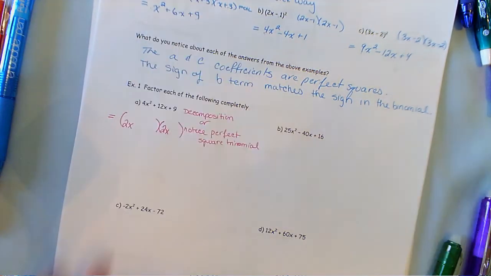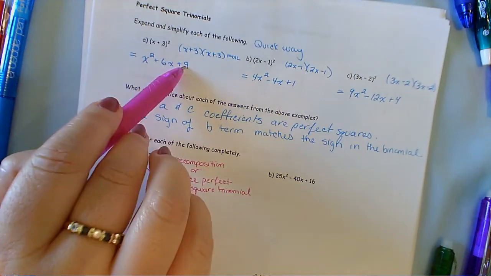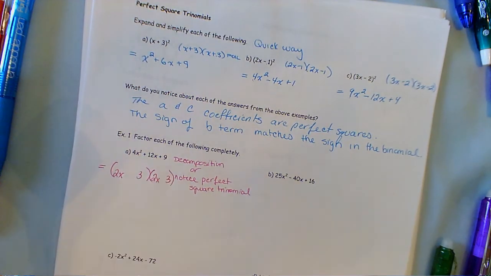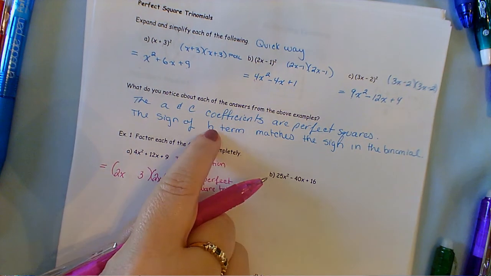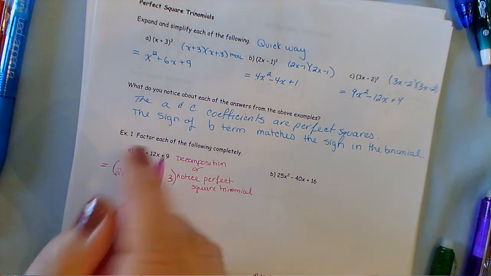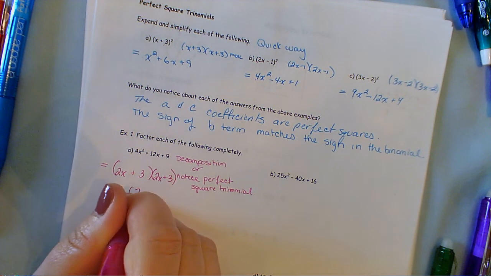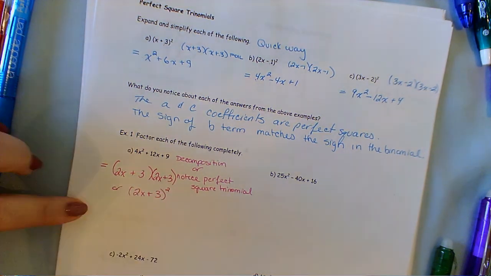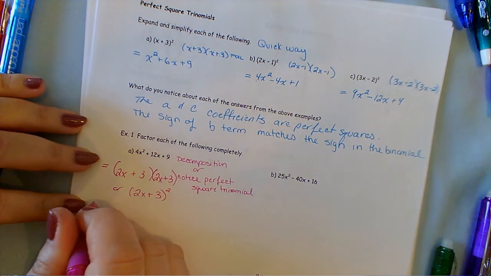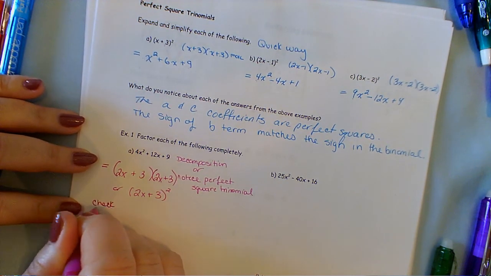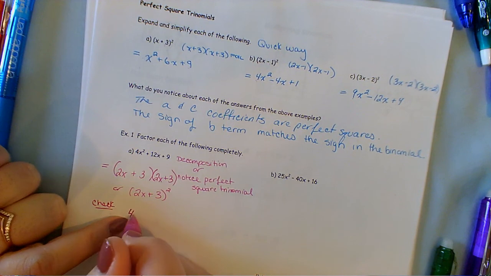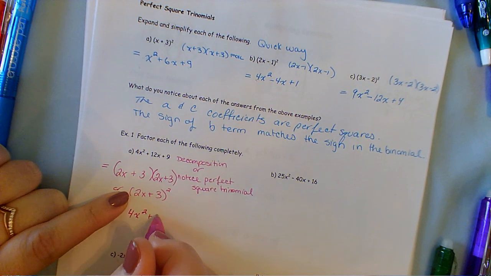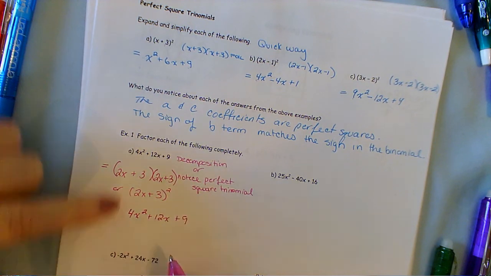Well, where did 9 come from? It comes from a 3 in the bracket. So I'm pointing up here. A 9 in the back comes from a 3 in the bracket. So there must have been a 3 here and a 3 here. And the sign, whatever the b term is, seems to be what repeats, which would then just be 2x plus 3 written down with a square on it. So try, right? Does this work out? We're going to check our work by expanding. 2x times 2x is 4x squared. 2x times 3 is 6x. 6x doubled is 12x, and 3 times 3 is 9. Does it match? Yes.